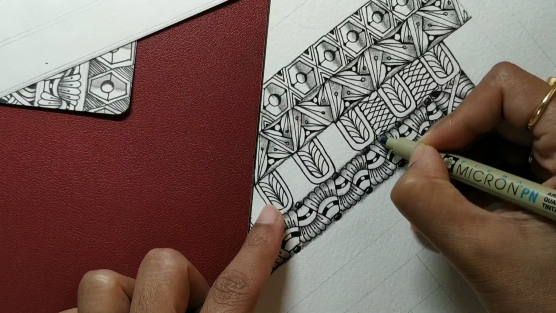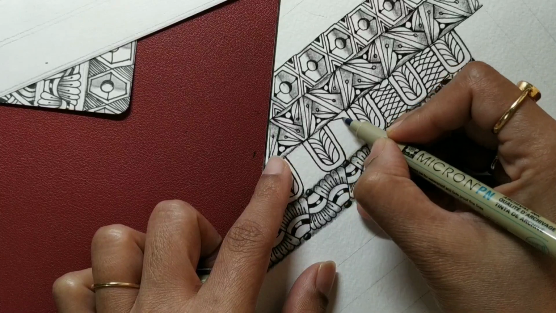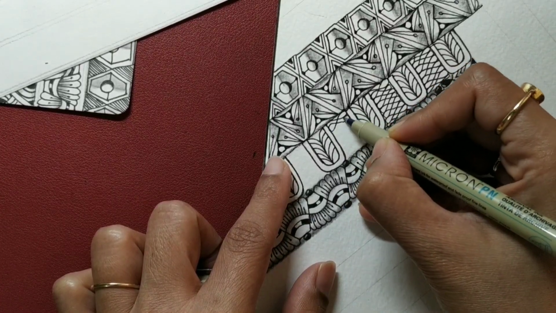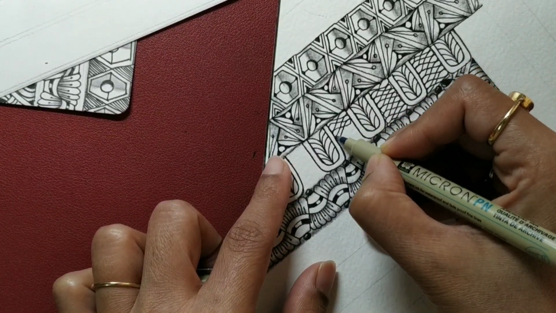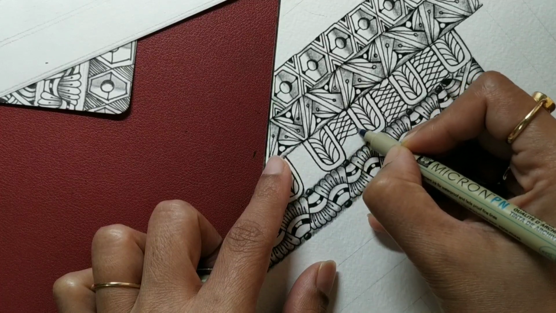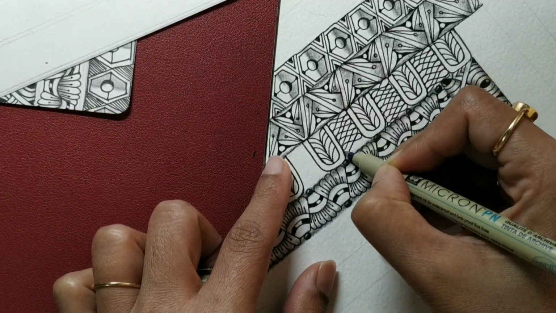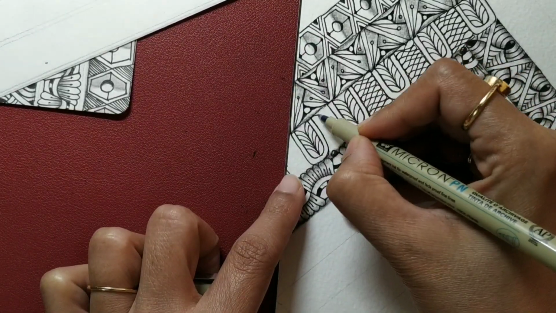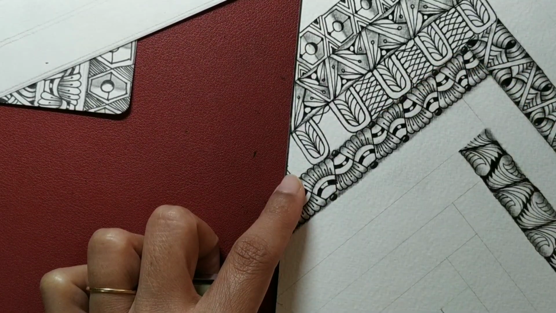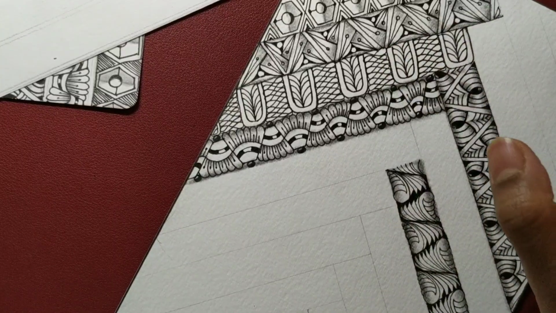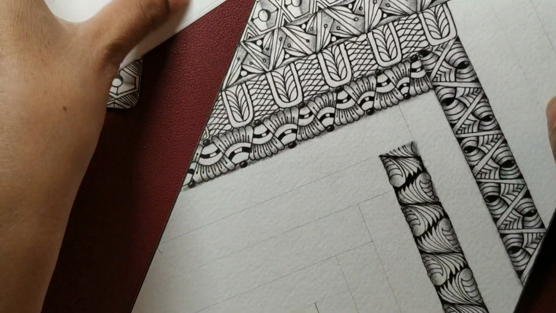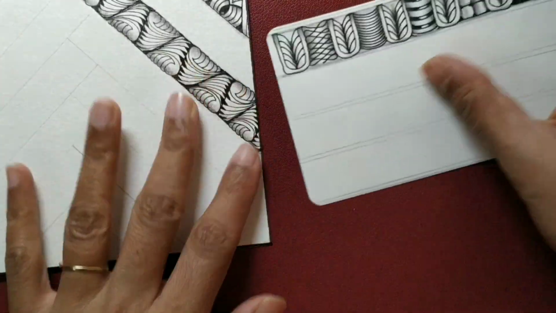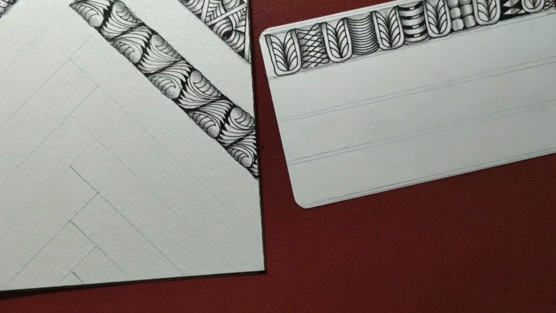As I showed you, there are many options. So we are done with this one and I'm going to shade it later. Let us move on to our second border using the shape U.